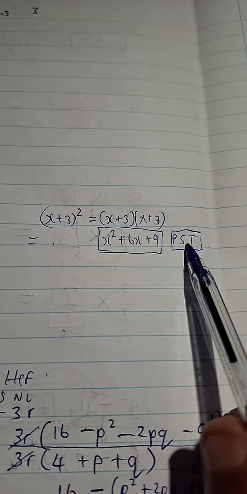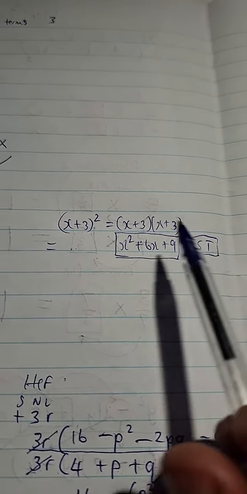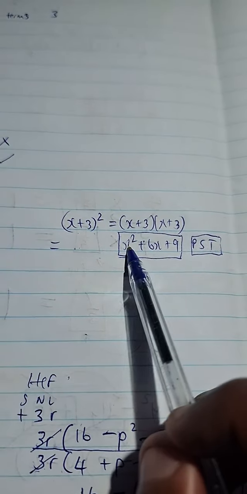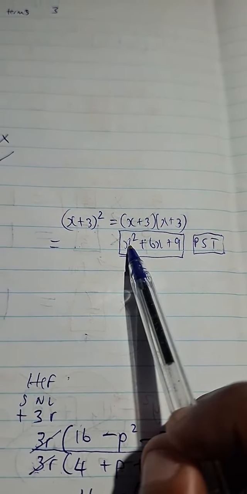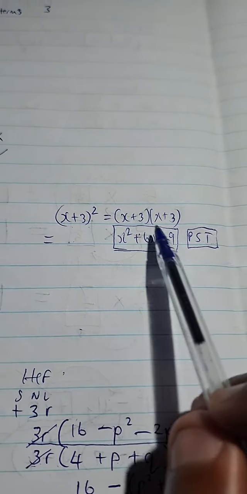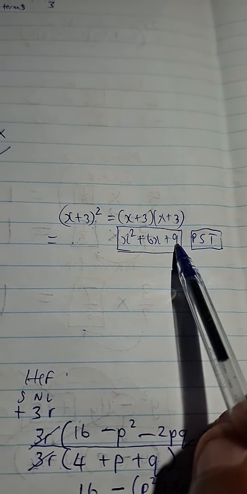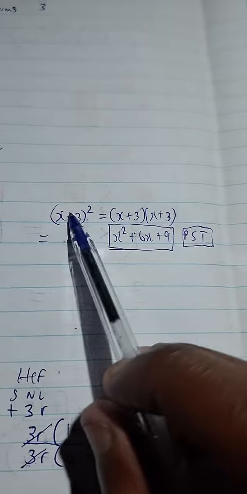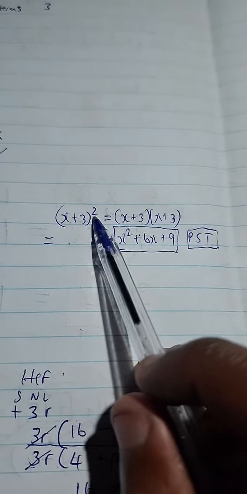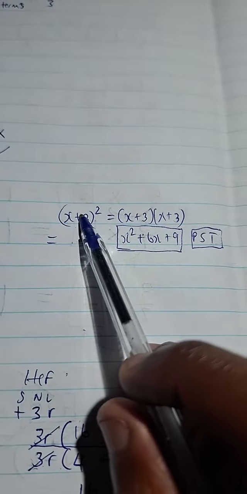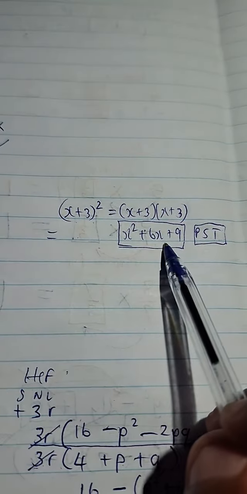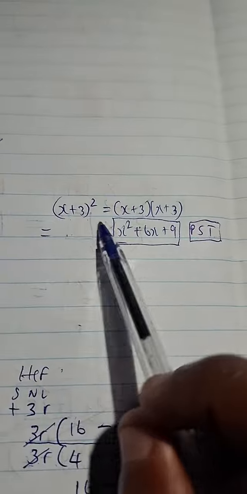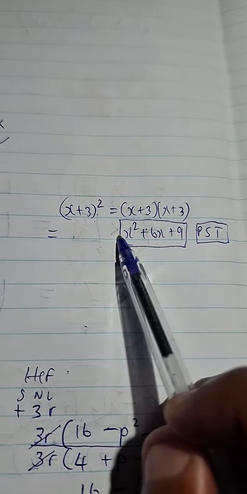The perfect square trinomial. You square the first term, you get x squared. You square the last term, you get the last term. Then you multiply these 2 terms together, you get 3x, and then you multiply that 3x by 2, you get the middle term. That is how a perfect square trinomial is formed.